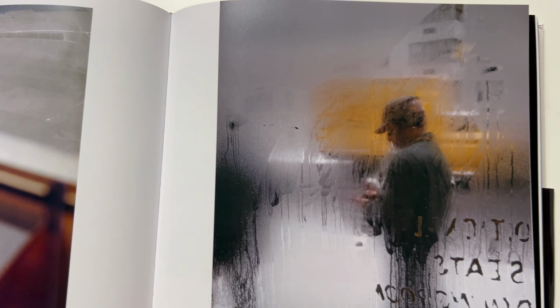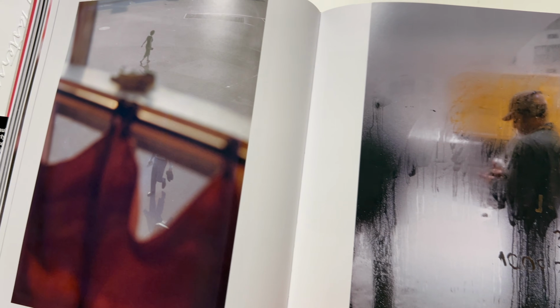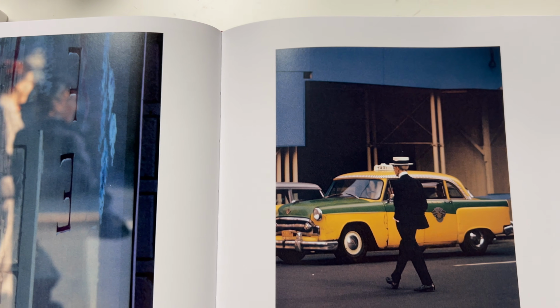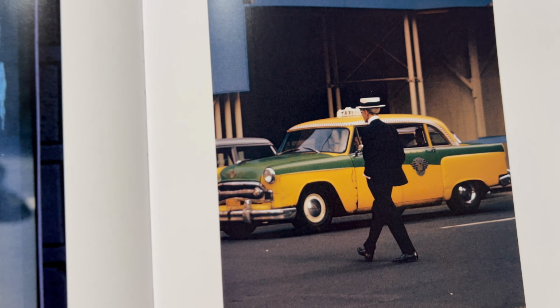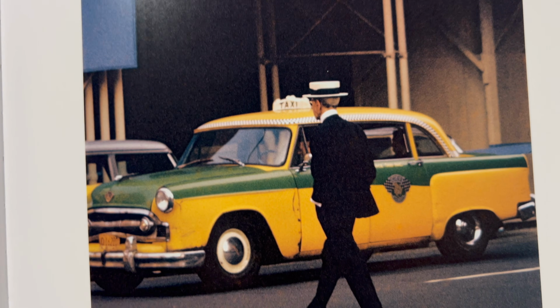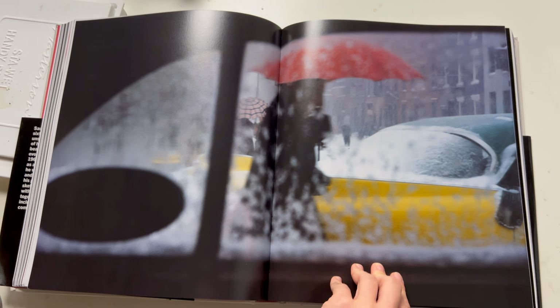And he does this a lot by taking photos through glass that has water on it or something else. Maybe it's dirty for whatever reason. He can't necessarily get a clear picture. And I love how that creates atmosphere in a lot of his photographs. So that's what I'm going to be focusing on with my study of his work today. How does he create atmosphere?